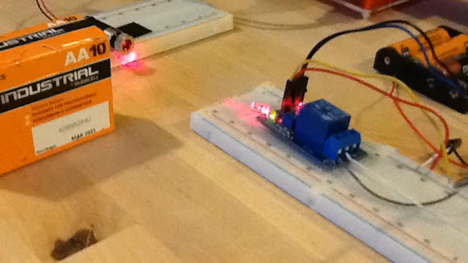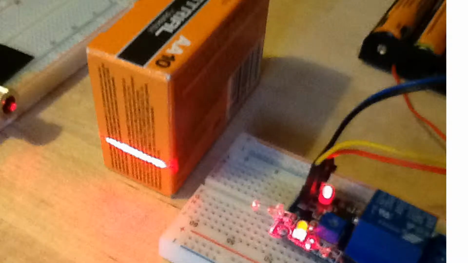Here we can see those items in use. Here we have the light operated switch and the miniature low power laser. Each is operated by a separate power pack. We will break the beam by using this small box of batteries. The light from the laser can be seen as the leading edge of the box breaks the beam.